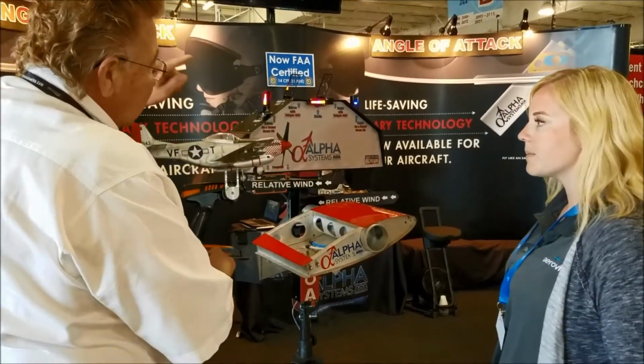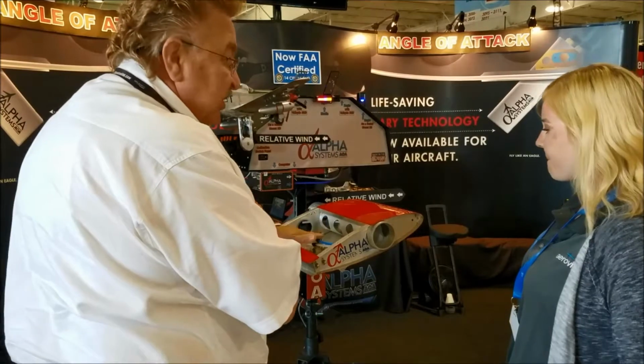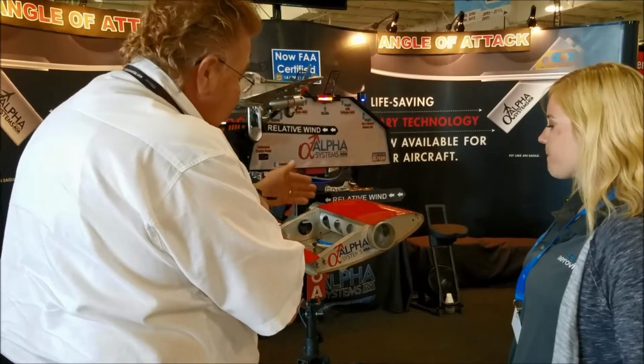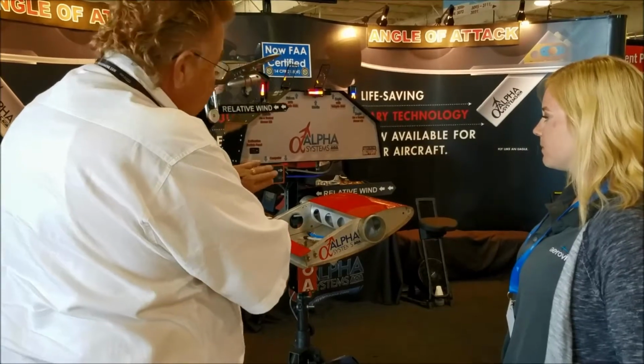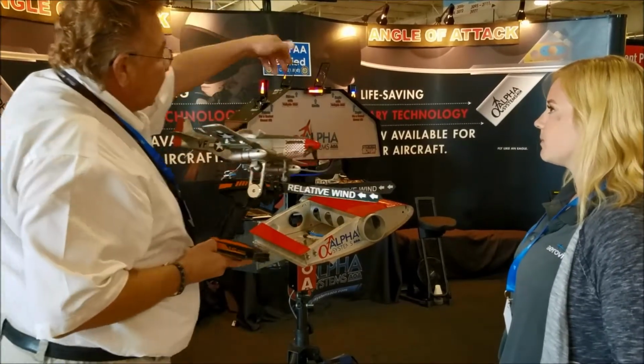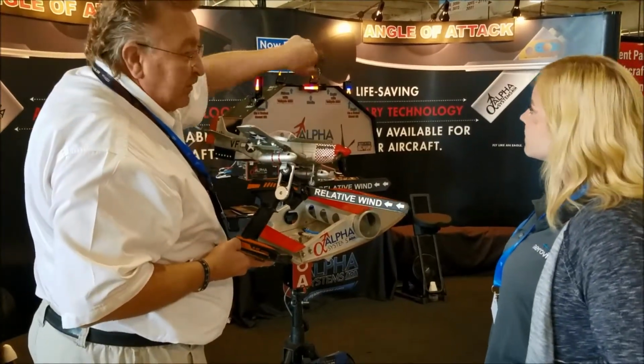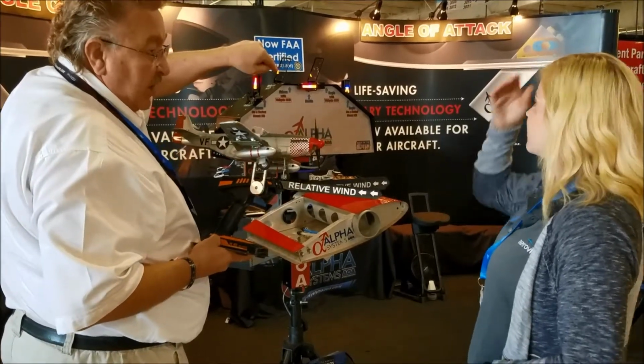Well, what we do with our system is there's a probe that goes underneath the wing, and then it translates once calibrated to a computer, and then from that computer, typically a pilot is going to buy one of our displays and then put it in the aircraft.